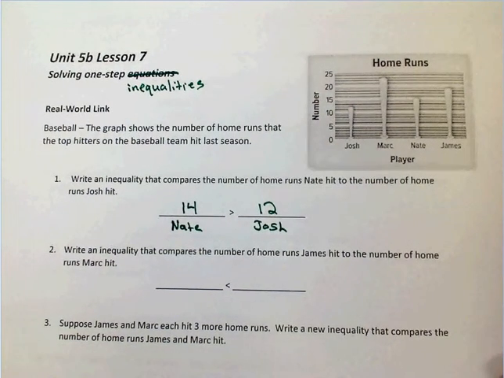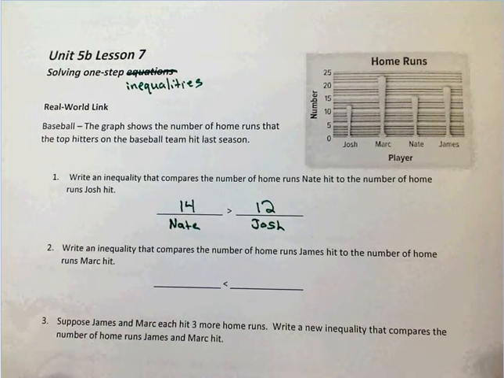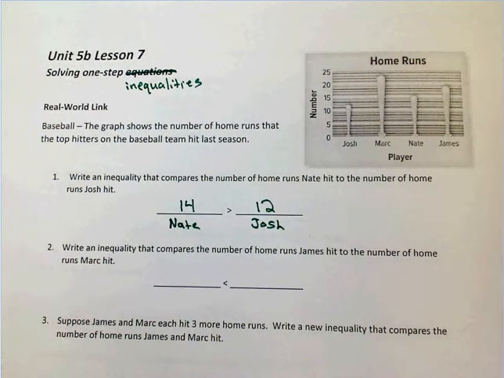Take a quick minute to go through question 2 and question 3. Pause the video and do that now.